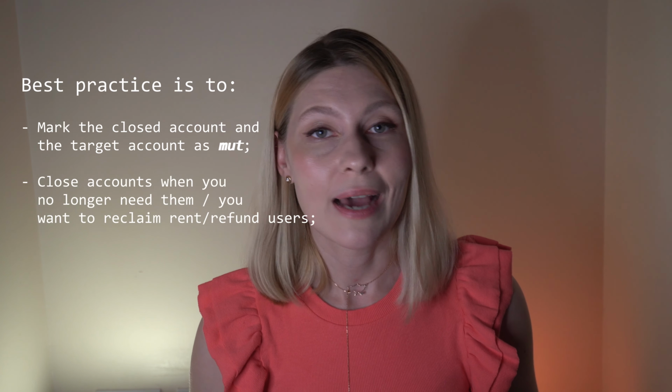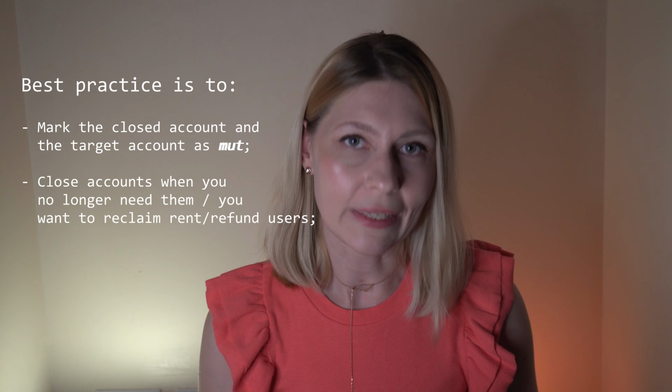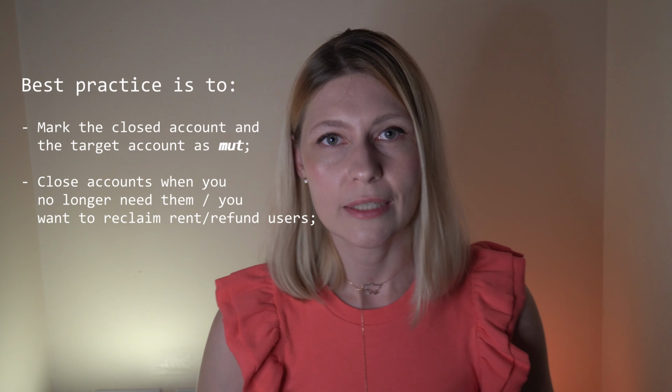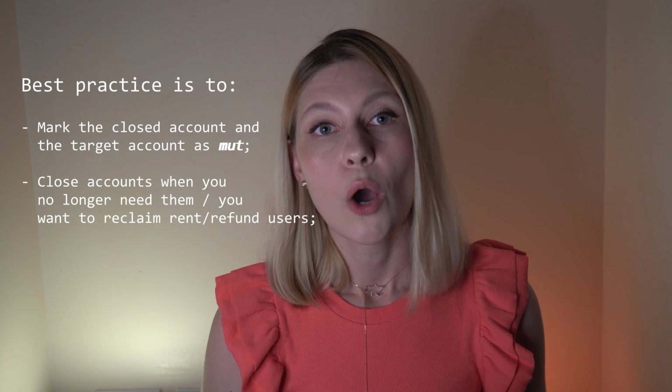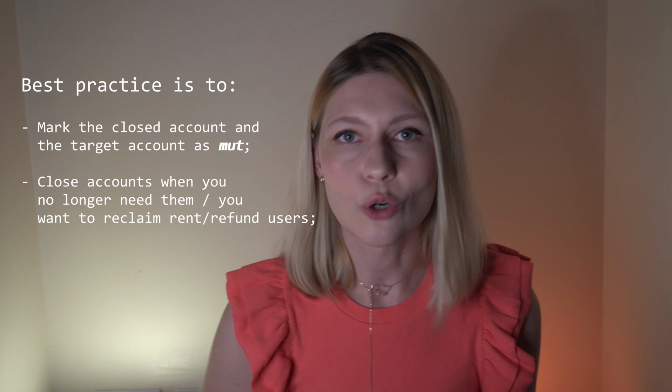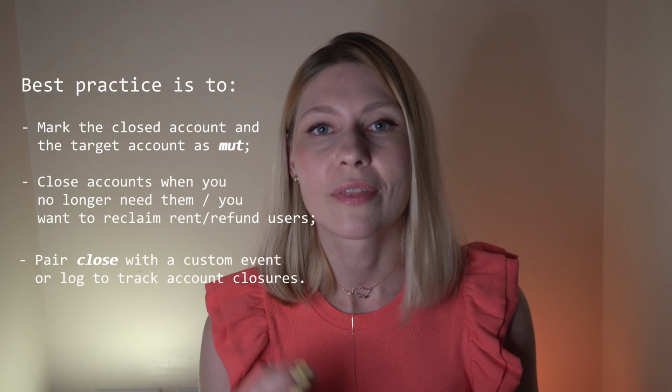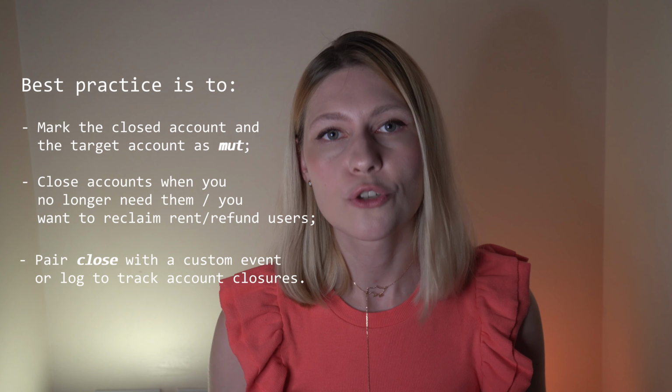Best practice is to always mark both the closed account as mut and the target account, recipient of SOL, as mut too. Only close accounts when you no longer need them, for example, cleanup after user exit or migration, or you want to reclaim rent or refund users. Consider pairing with custom event or log to track account closures.